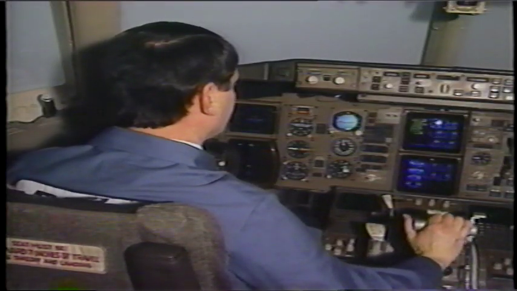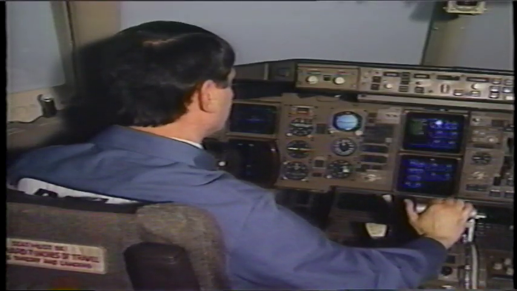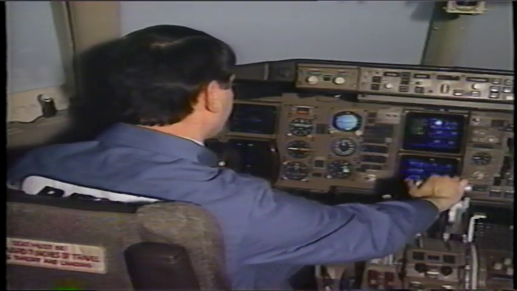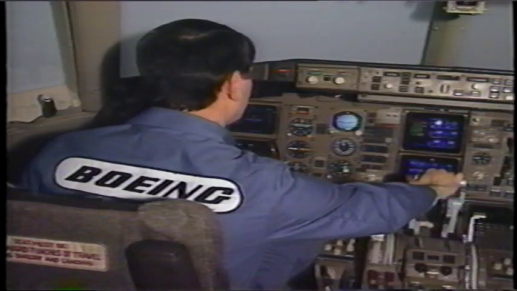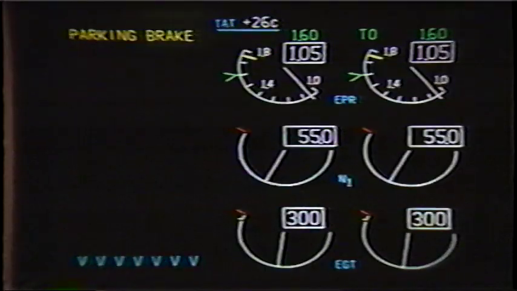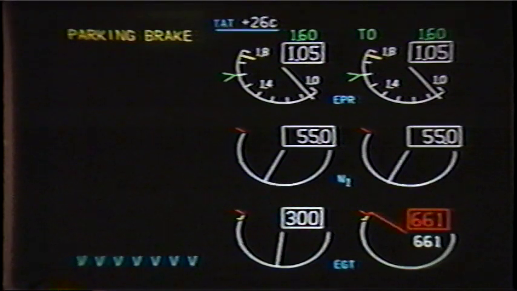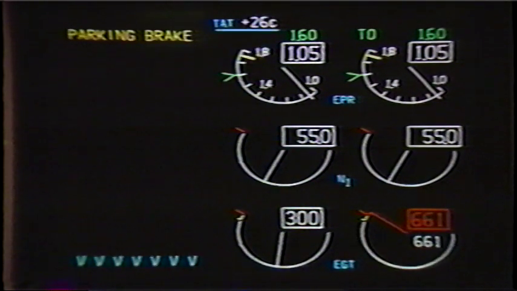If an engine exceedance which may require maintenance action occurs, a recording is made of the maximum exceedance value and duration. In this example, we will simulate an EGT over temperature. During the exceedance, EICAS stores in memory the maximum exceedance value of EGT and the total time EGT was above the red line limit.